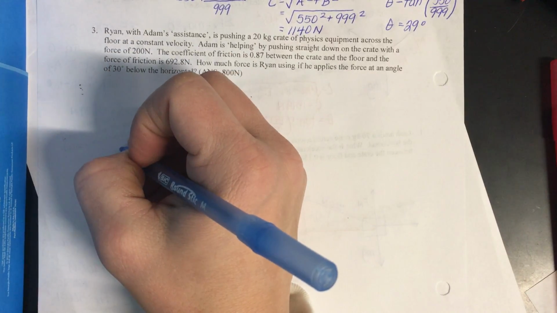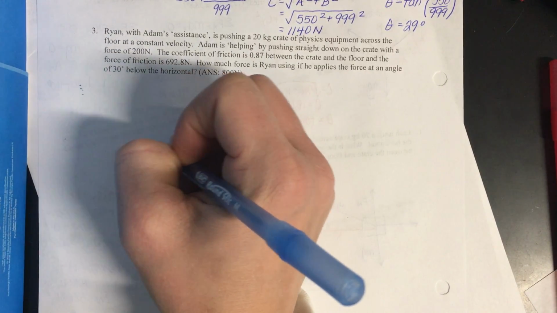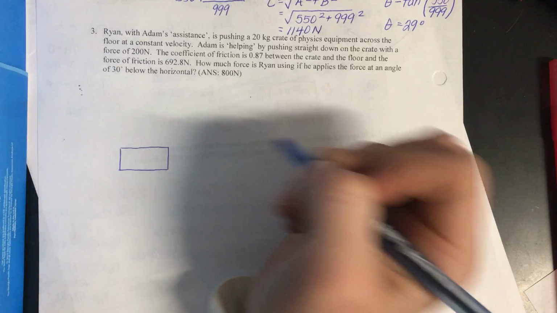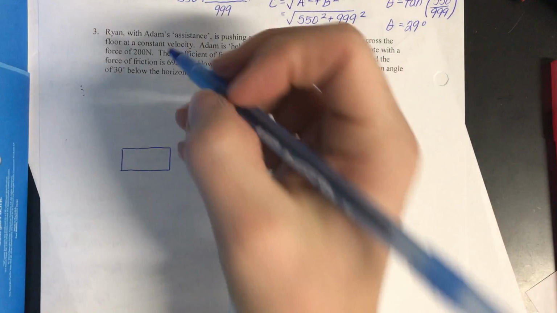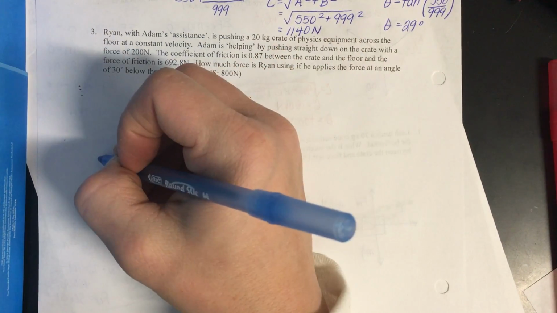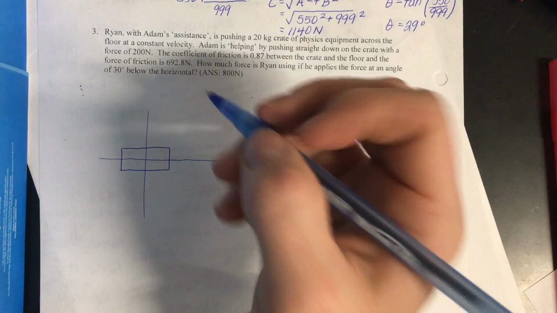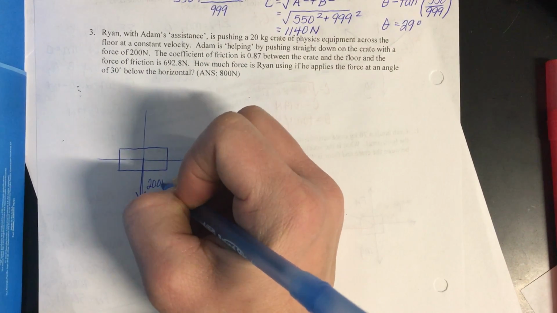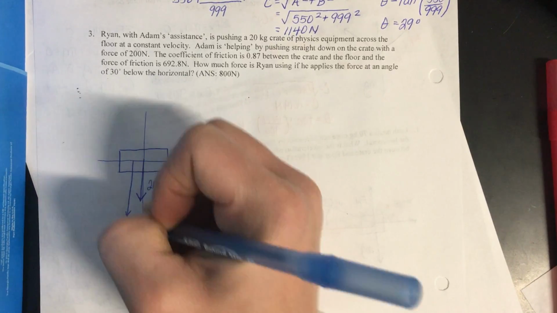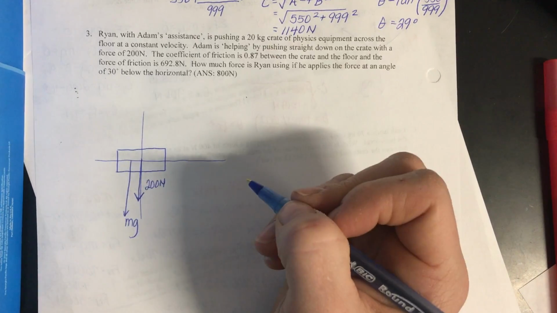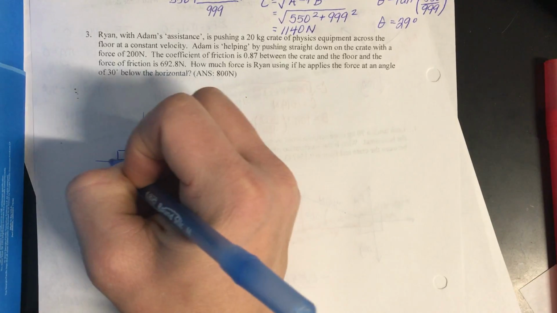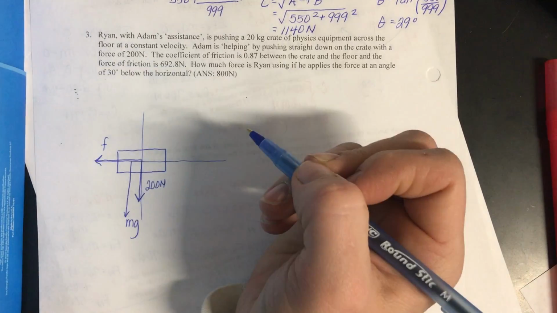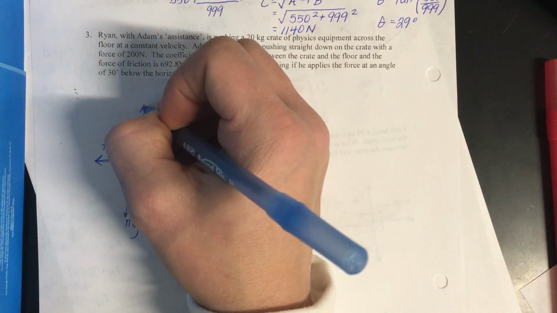Okay, the last one, the hardest part is drawing this free body diagram. So they're pushing this crate of physics equipment, and Adam is pushing straight down on the crate. And then of course you also have the gravity of the crate, and you have friction, and you have the normal force.